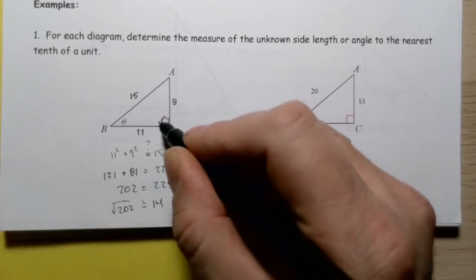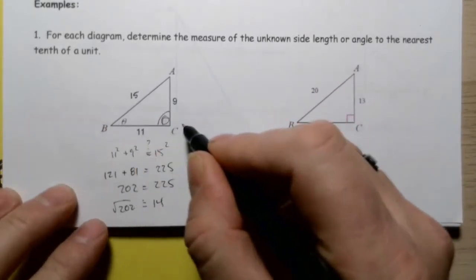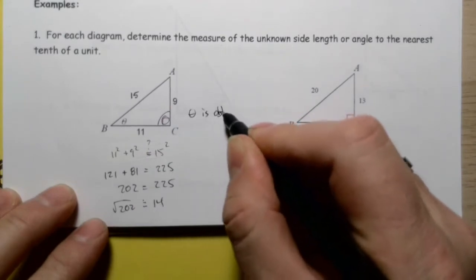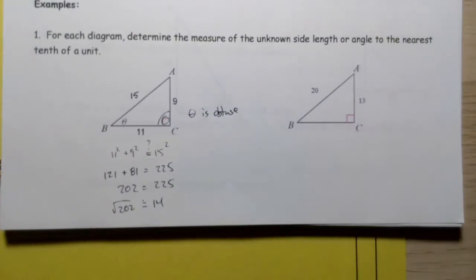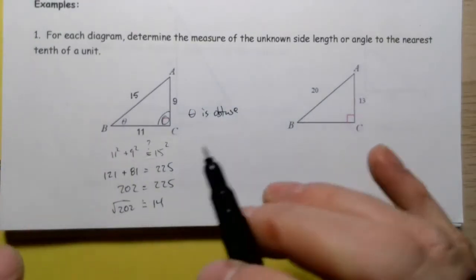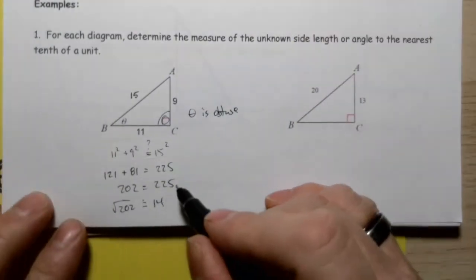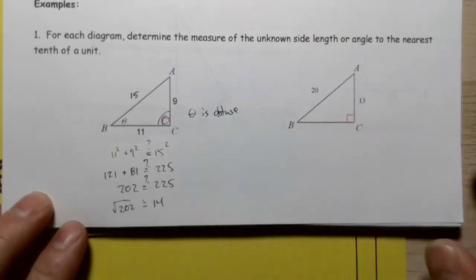This is actually obtuse. So theta here is obtuse. This line is actually longer than it's supposed to be for a right angle triangle. And that's what we're talking about up there. So those aren't the same here.